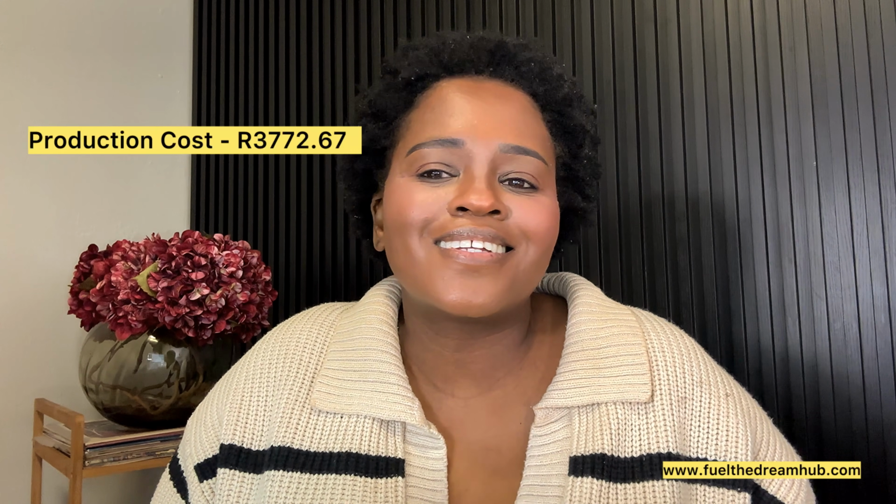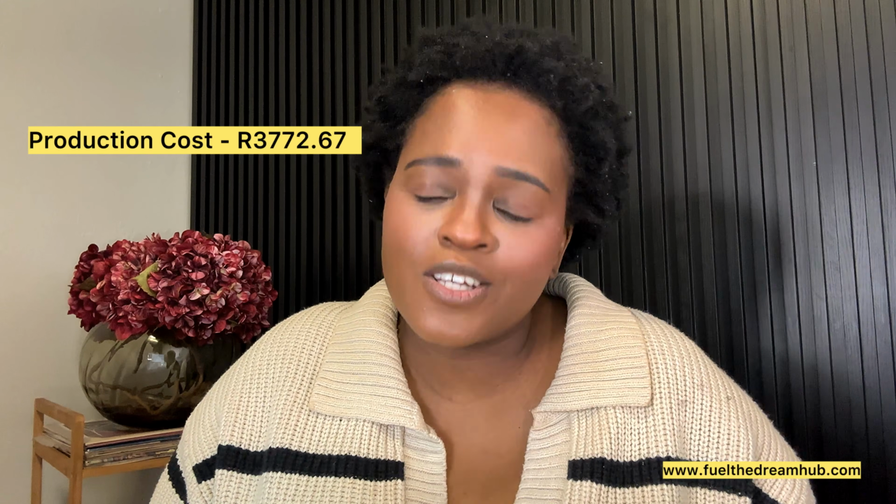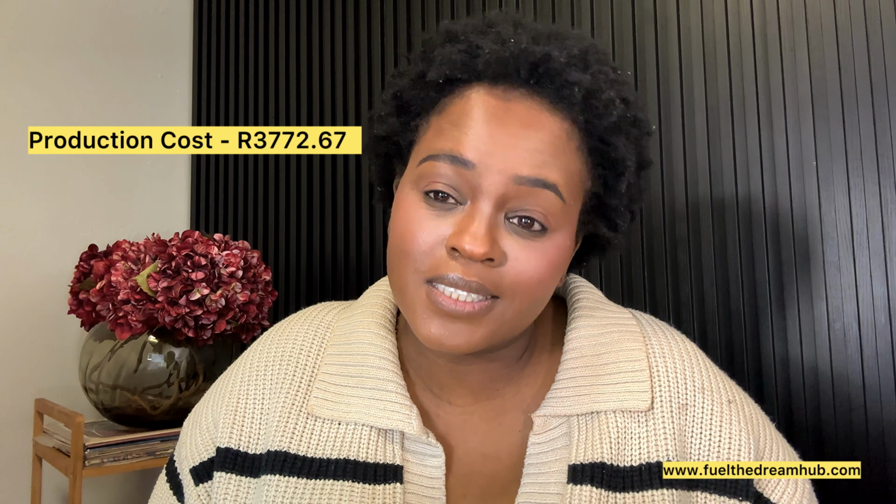At the end of all of this, the system will then tell you that this is how much it costs you to produce this outfit, factoring in all the other expenses. This is how much it's gonna cost me to make this dress. 3,772 Rand 67 cents. This is how much it costs just to produce the dress and keep the lights on. There's no profit, there's no tax, there's nothing. There is absolutely nothing here.